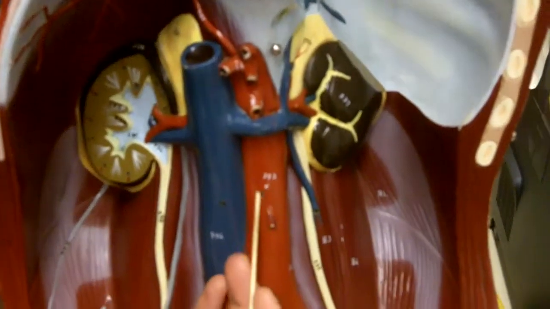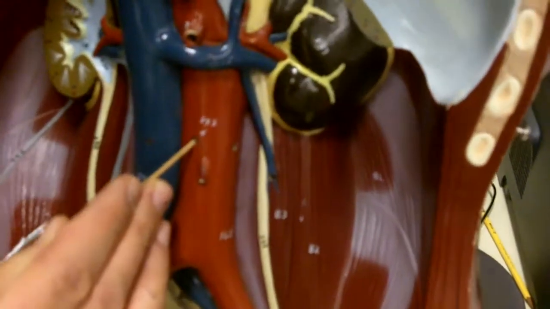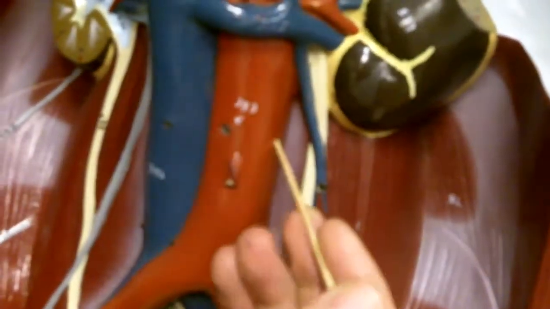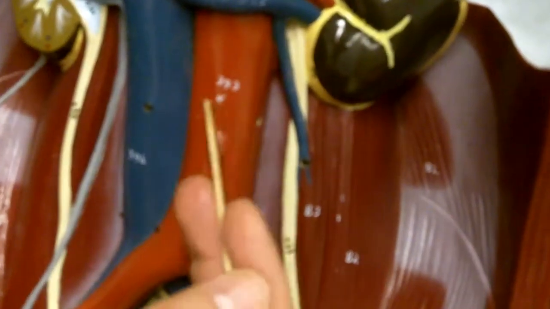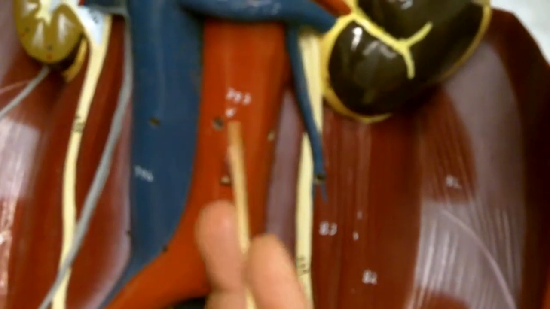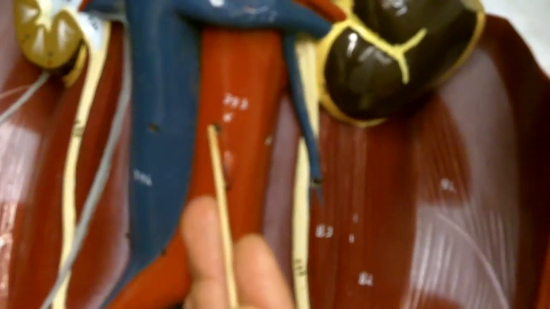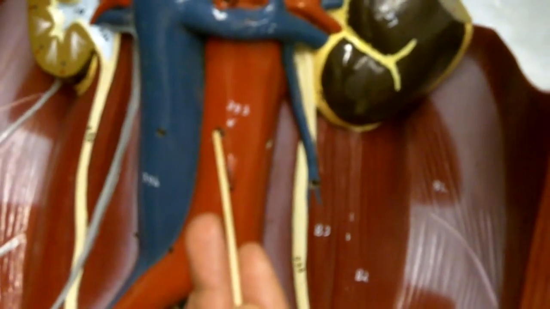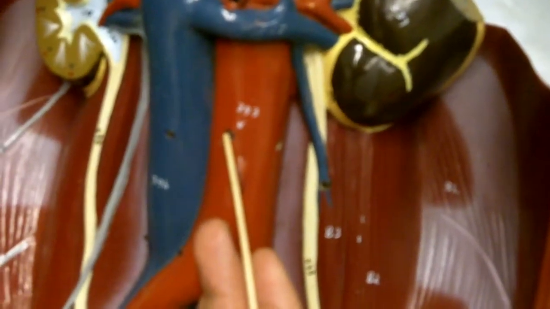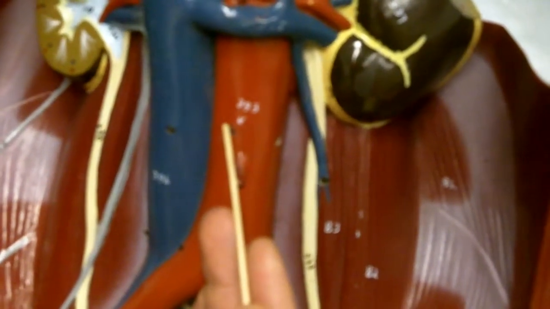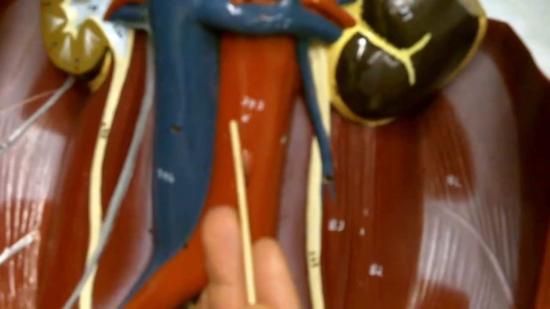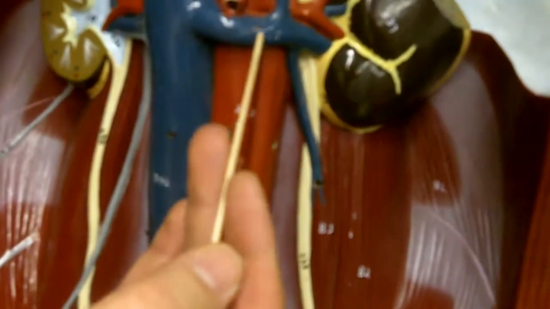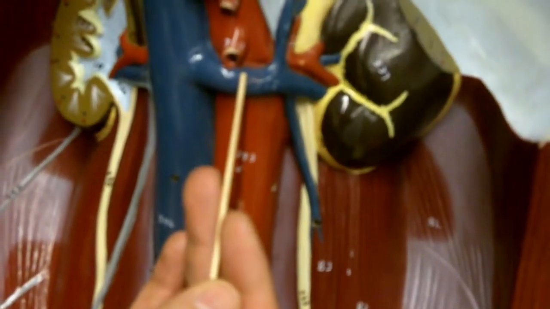As we move down, we see these holes. We see a hole here, and we see a hole on the other side. These two holes right here are going to represent the gonadal arteries. Again, if it was a male, this would be called the right gonadal artery. If this was a female, this would be called the right ovarian. Again, if it was a male, it would be called right testicular. Female, right ovarian. This is the left renal vein.